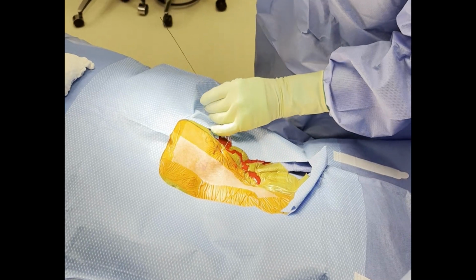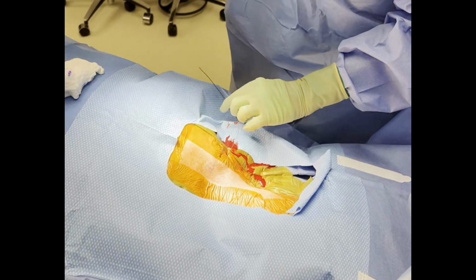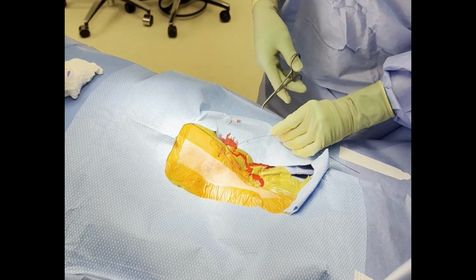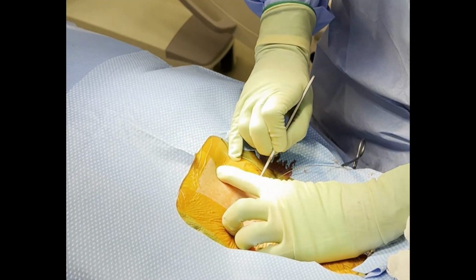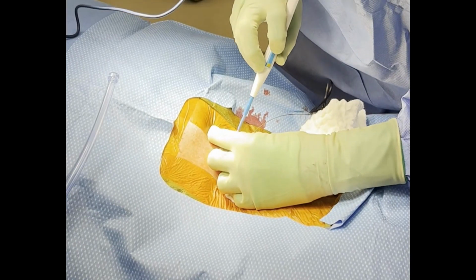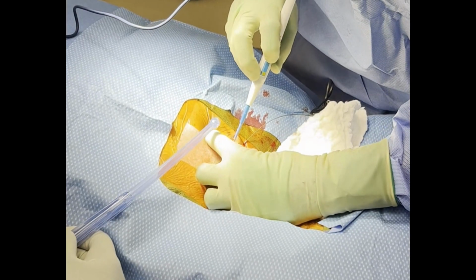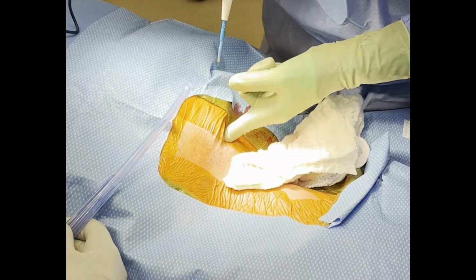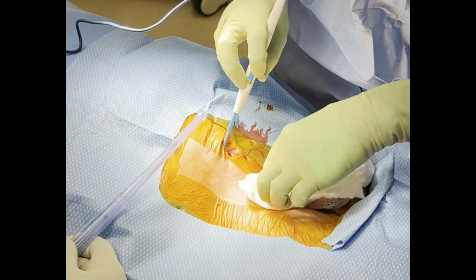Once you confirm accurate placement of the guide wire, secure it if you're not handling it to ensure that it does not embolize. Now that the guide wire is in place, it's time to create the pocket where the port will sit. Make a 2 centimeter incision just inferior to the guide wire site and dissect down to the chest wall, which will be the pectoralis major.